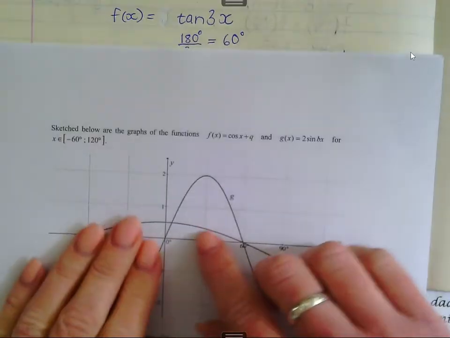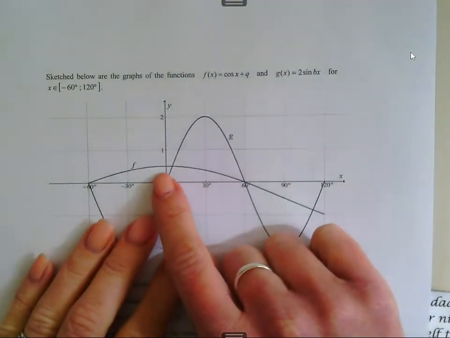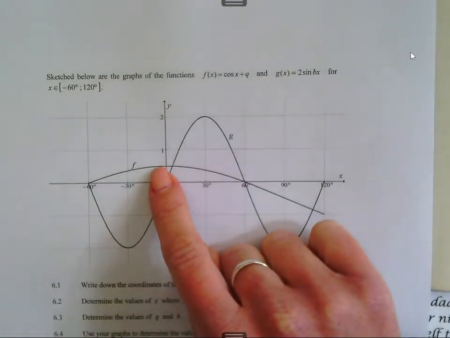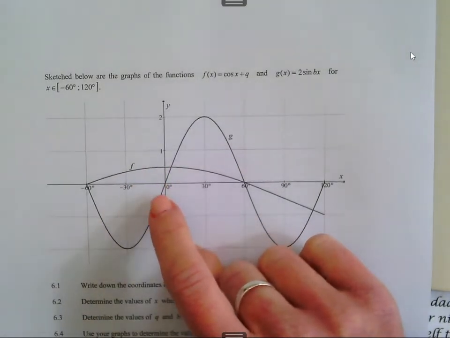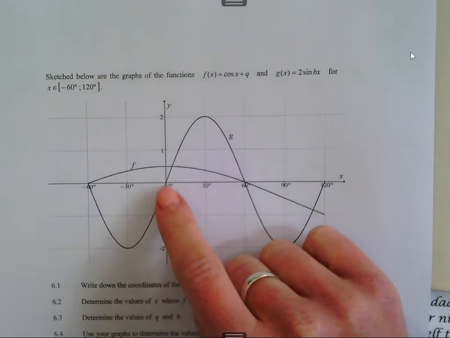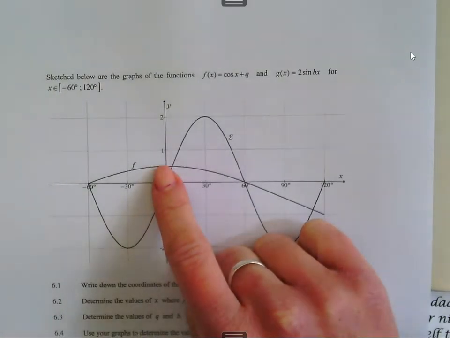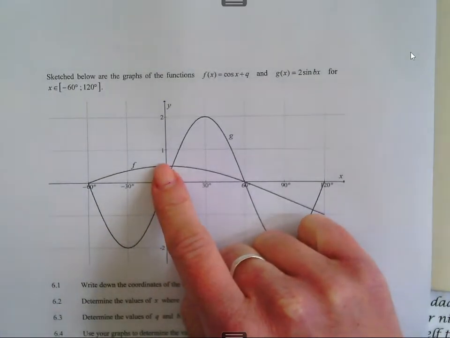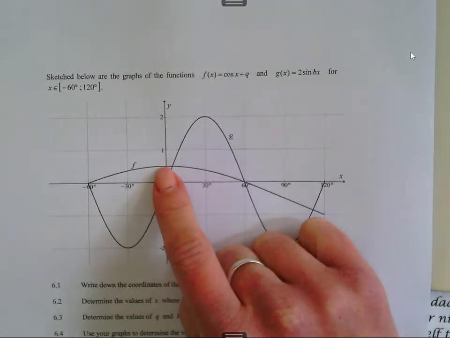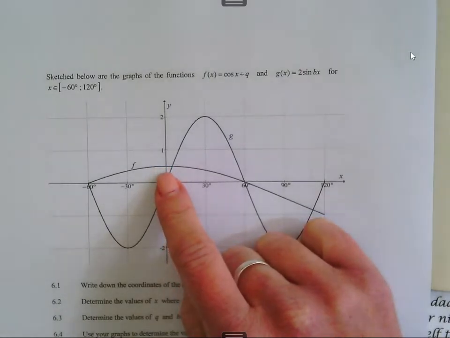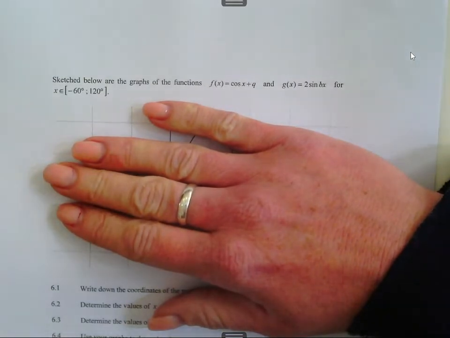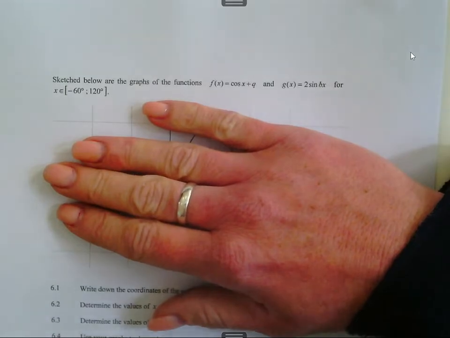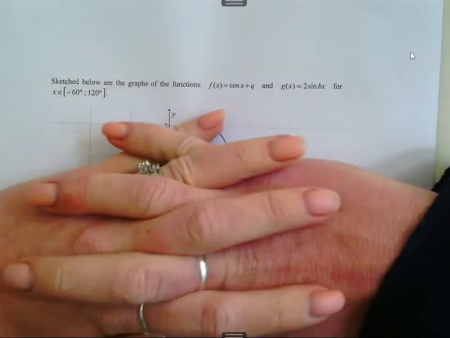Now let's just look at this graph. Where is this graph starting? Where is it when x is 0? It's a half. So has it been moved up a half or has it been moved down a half? It has been moved down a half. So already you can find the value of q. It's minus a half.